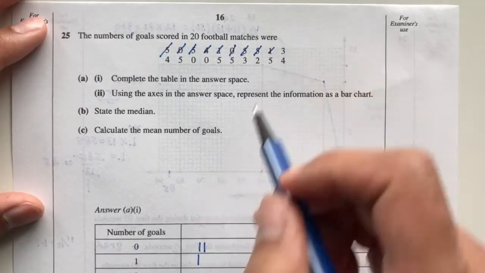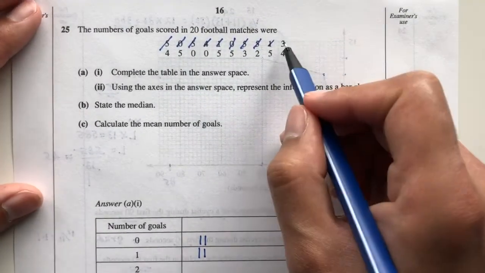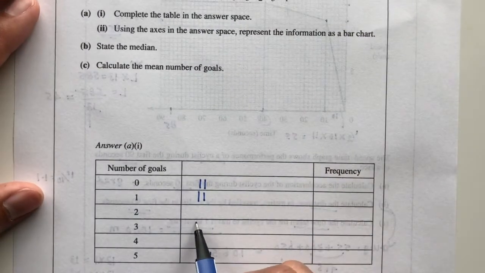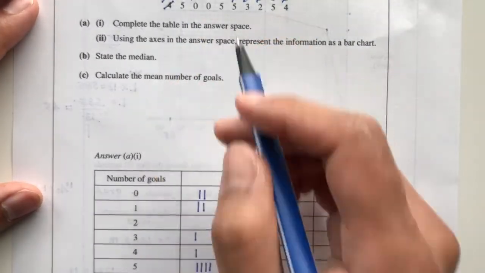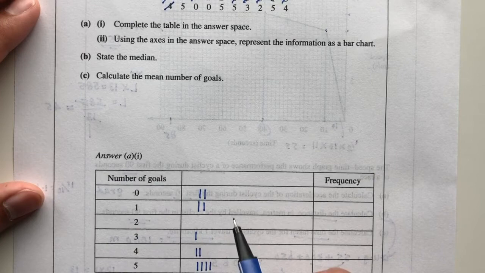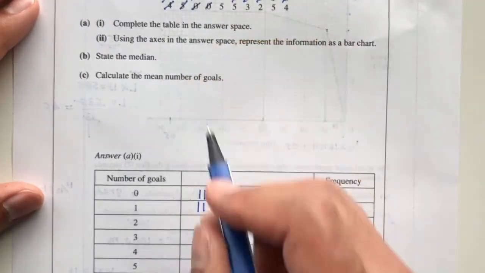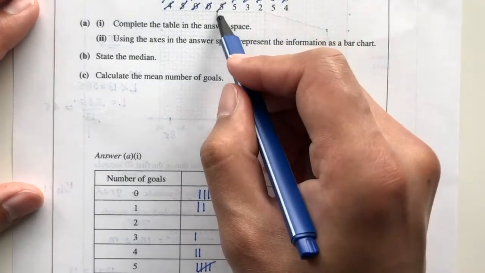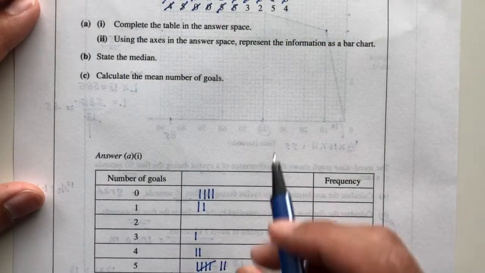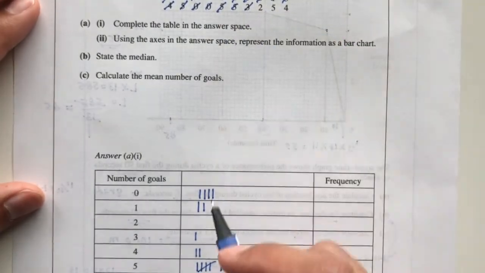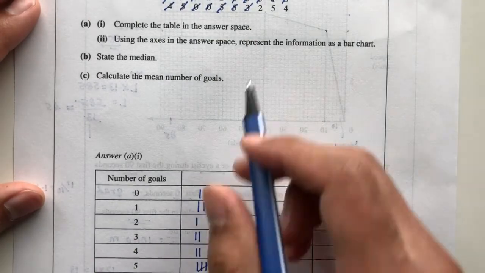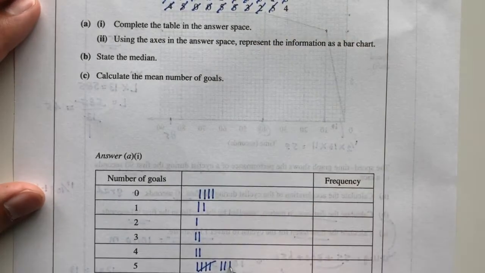We have 1, 3, 4, 5. 0, 0, 5, 5. We have 3, 2, 5, and 4.